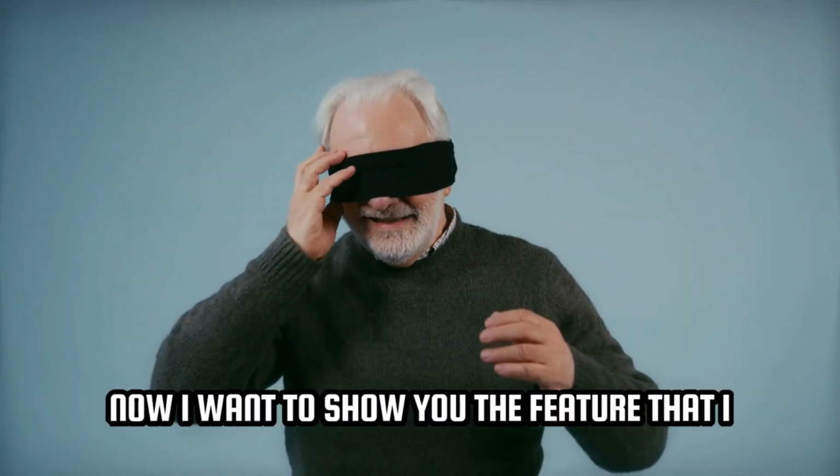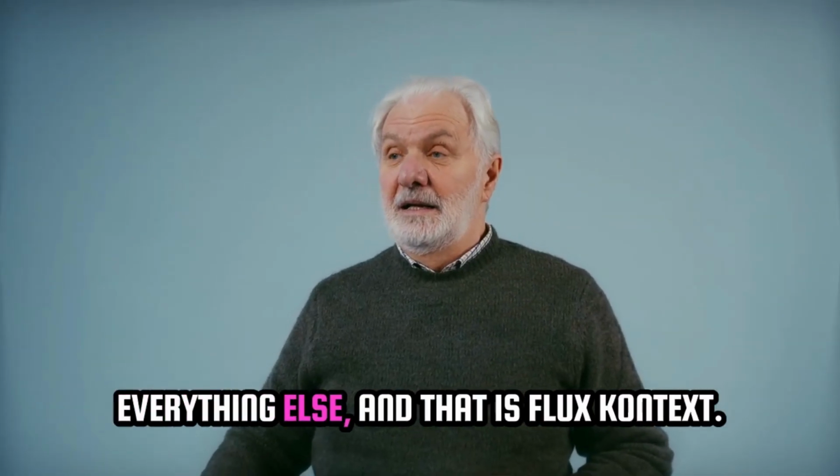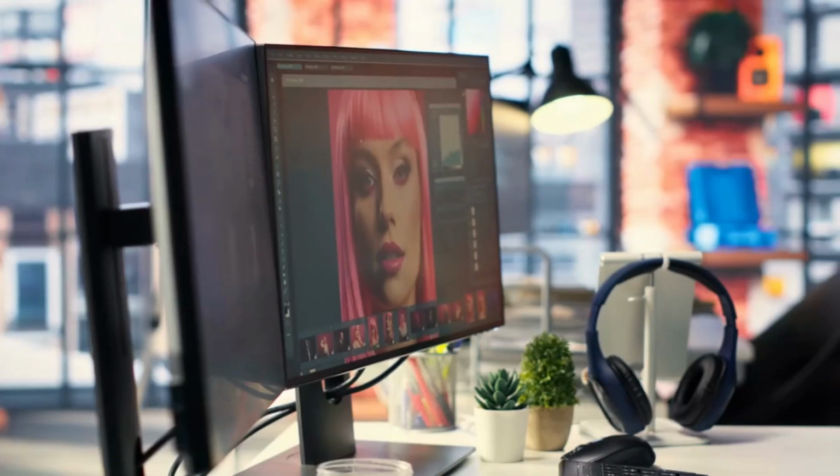Now, I want to show you the feature that I think genuinely makes Flux different from everything else, and that is Flux Kontext.